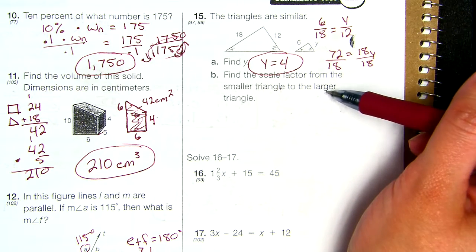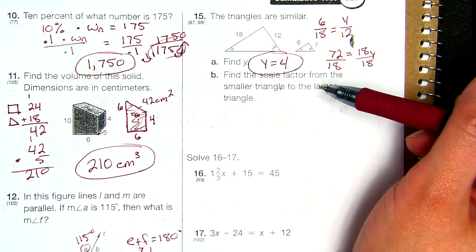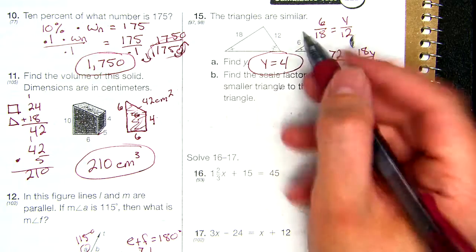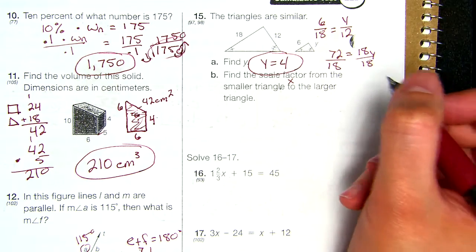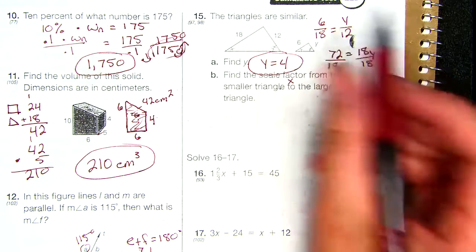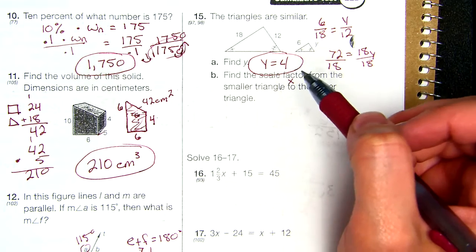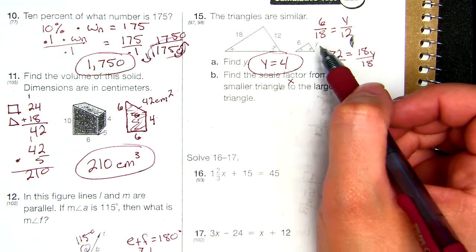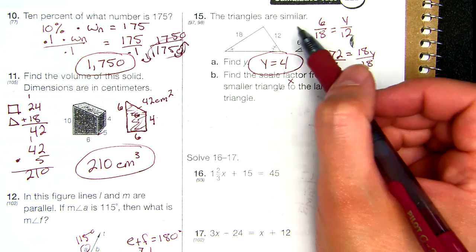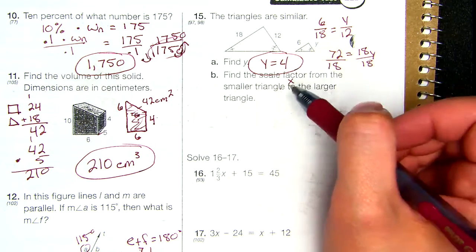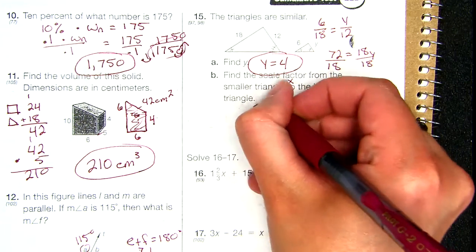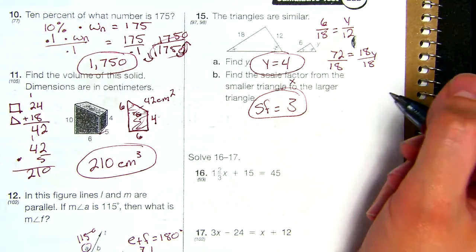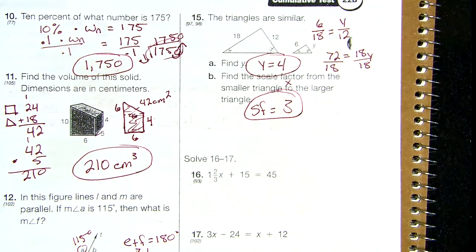Okay. The last one. Find the scale factor from the smaller triangle to the larger triangle. All right, so we're going from small to big. Remember, scale factor. Okay. So how did we get from 6 to 18? Well, 6 times 3 is 18. Let's check 4 times 3 is 12. All right, then the pattern holds. Scale factor is 3.